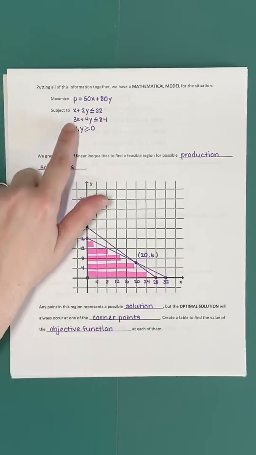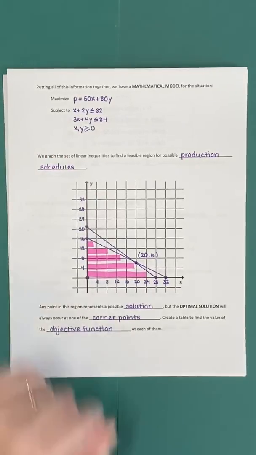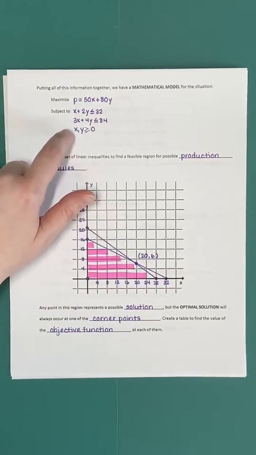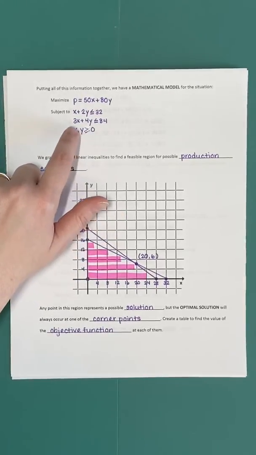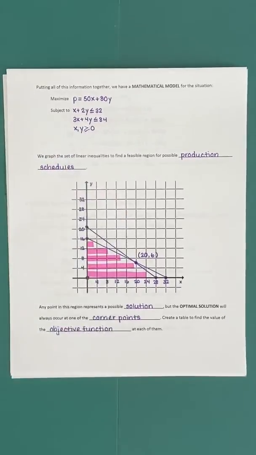And then again, we have our non-negative constraints. Notice I've written it as one inequality there. I just put X comma Y greater than or equal to 0. That's just saying both X and Y are greater than or equal to 0. So you can write it as 2 inequalities, or you can write it as 1 that way.